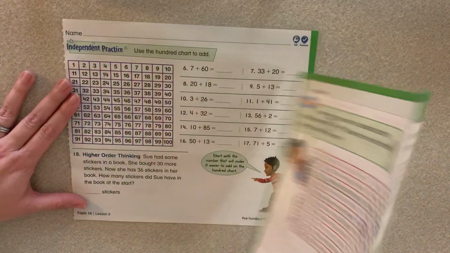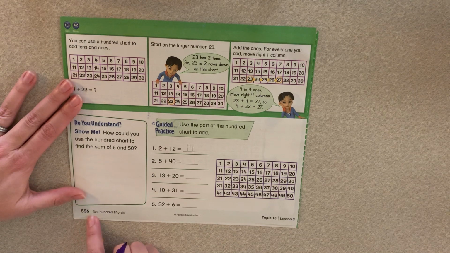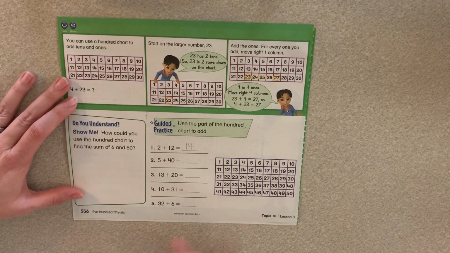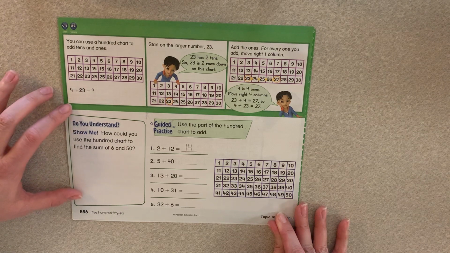All right, let's go ahead and turn the page. Turn to page 556. Okay, give you a minute to get there.